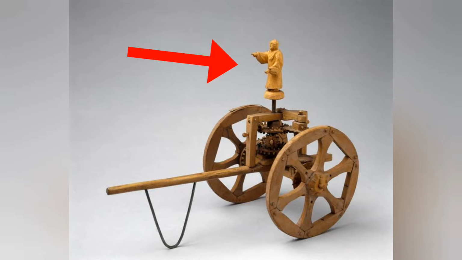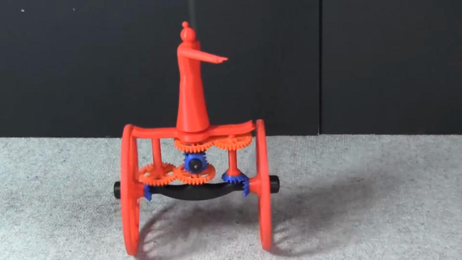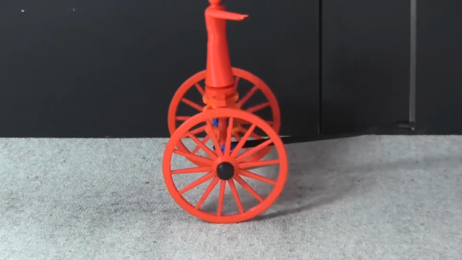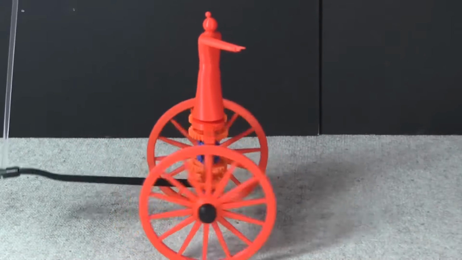Usually, the pointer took the form of a door or figure with an outstretched arm pointing to the south. The chariot was supposedly used as a compass for navigation and may also have been used for other purposes. Sounds cool. I'd love to see how that works.